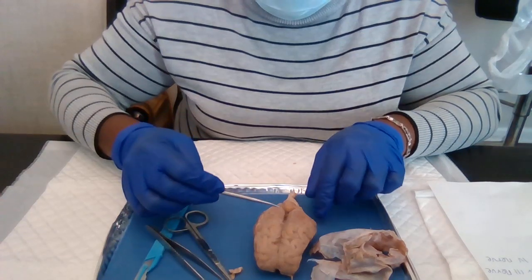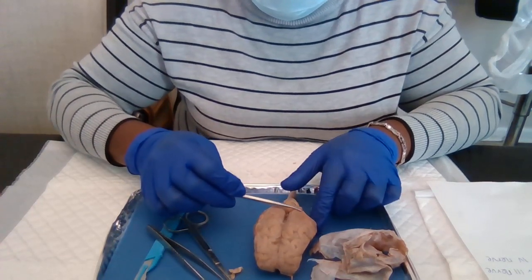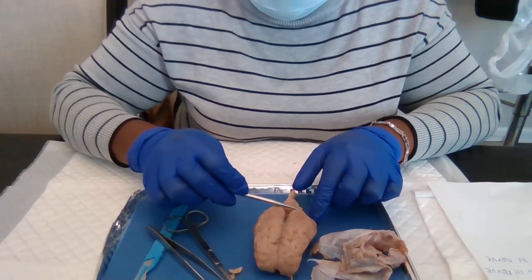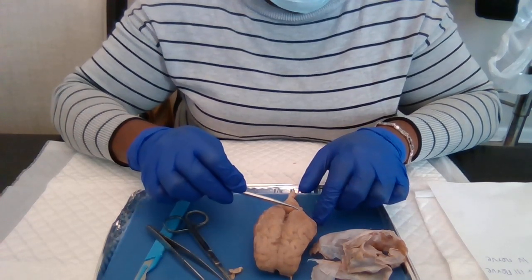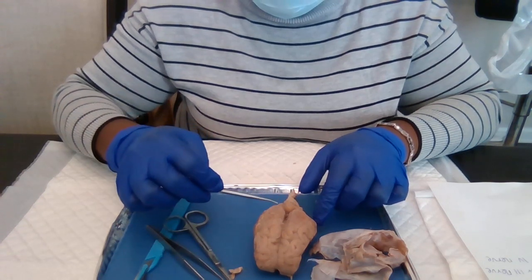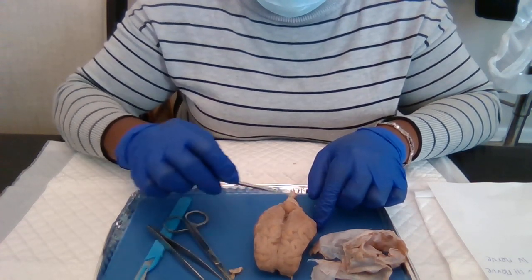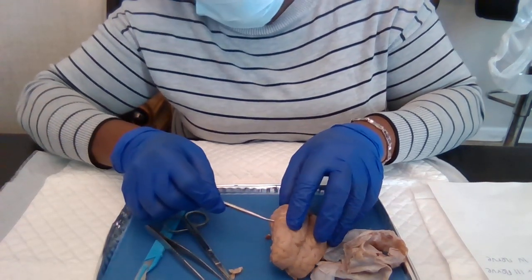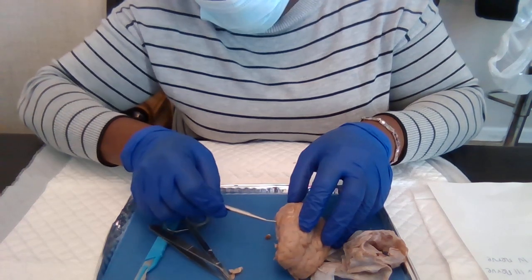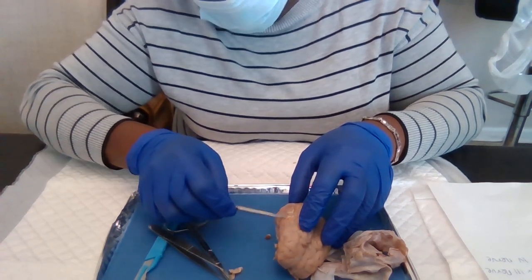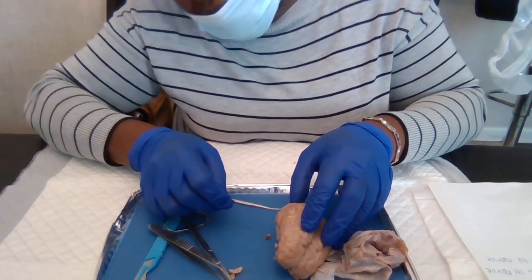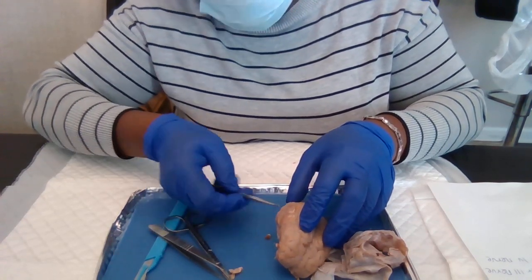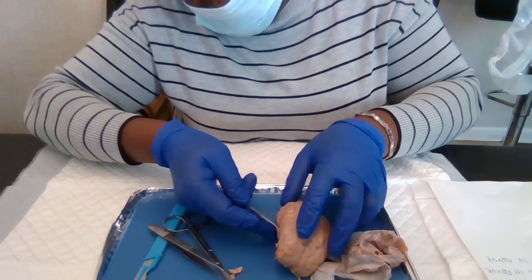And right behind here at the back of the cerebrum, we have the occipital lobe, right and left. Then right here at the side of the cerebrum is where we have the temporal lobe, right here.